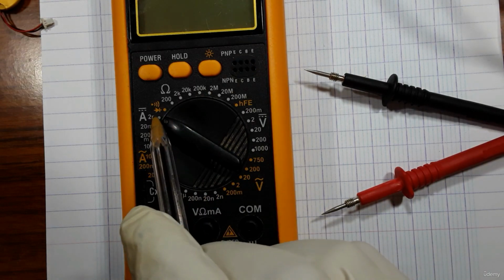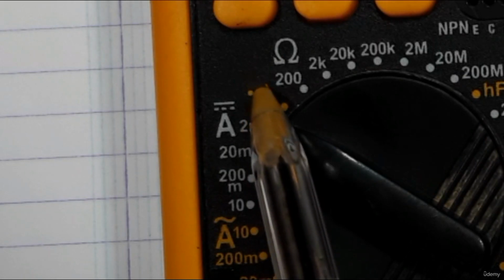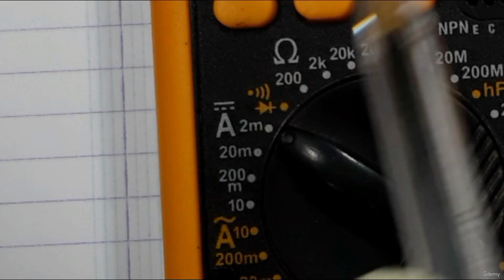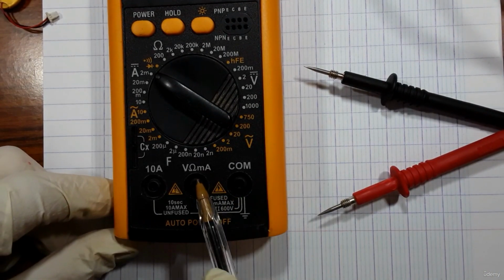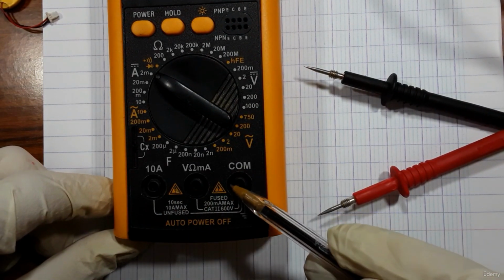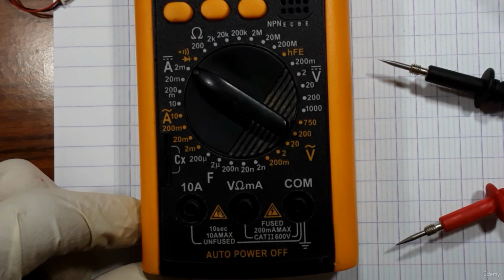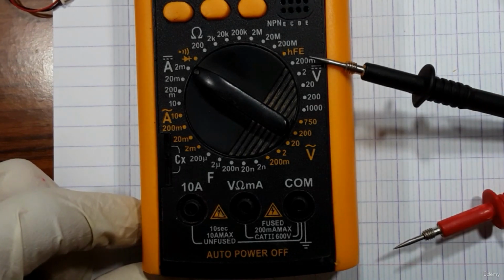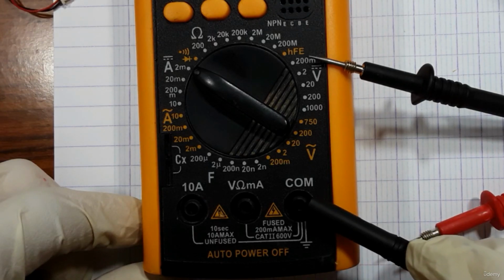So as I told you, this is for a diode, to check a diode or a transistor, or to check the continuity of a wire, for example. So here, as I told you, we have 3 jacks. This jack, we always use this jack, we always connect the black probe here.